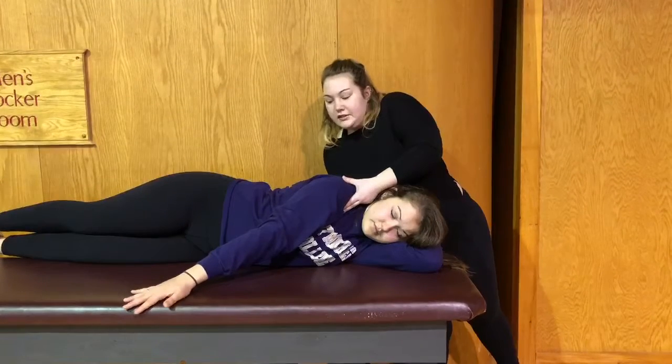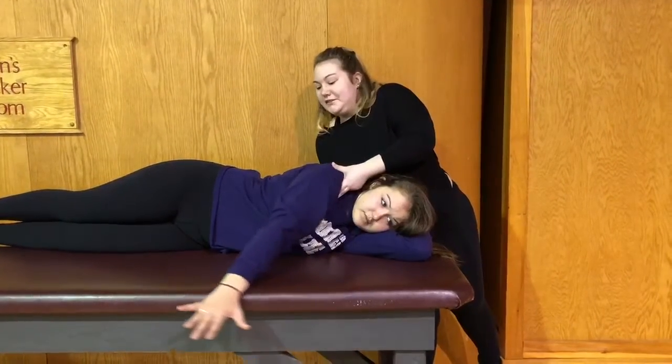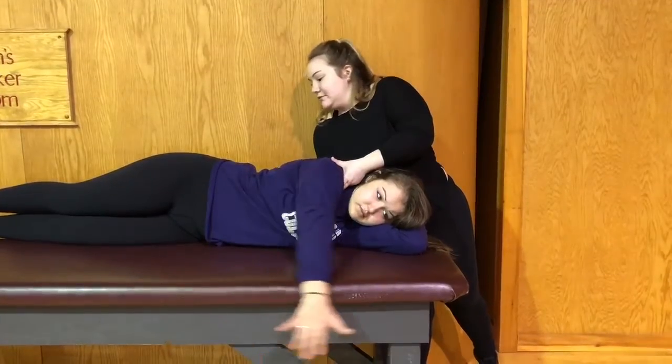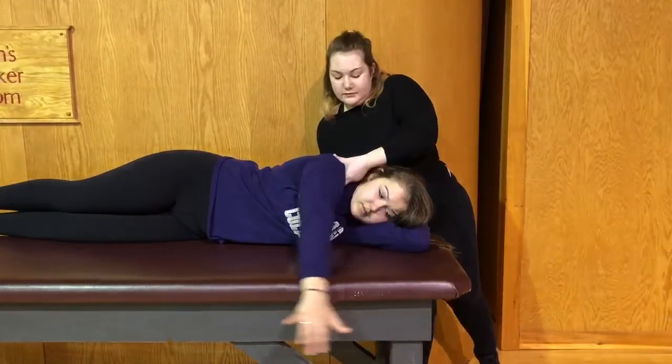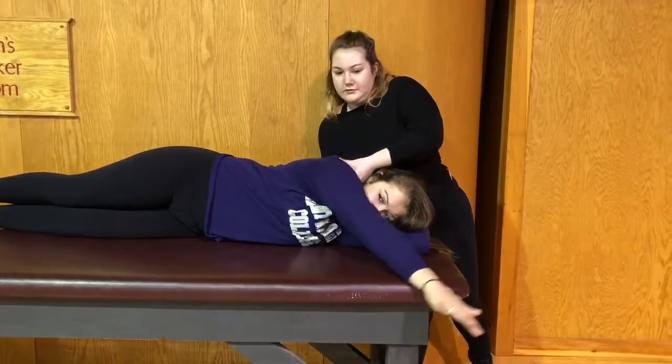For shoulder flexion and gravity elimination, I will place the patient on their side. I will then stabilize their ipsilateral shoulder again, and I will palpate the same anterior deltoid and coracobrachialis over the proximal anterior aspect of the humerus.